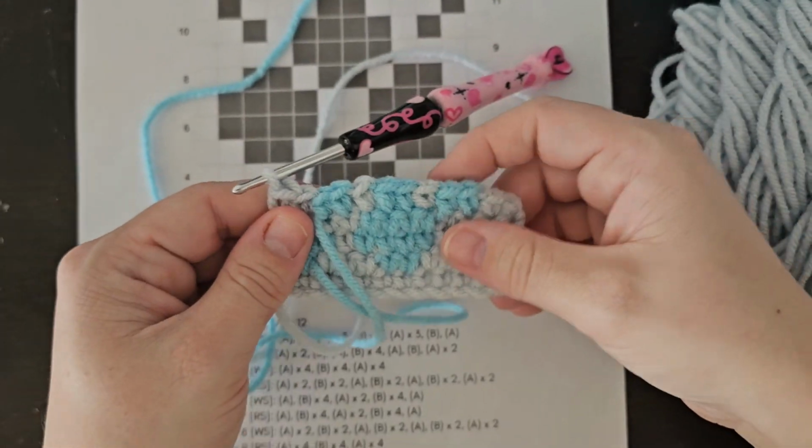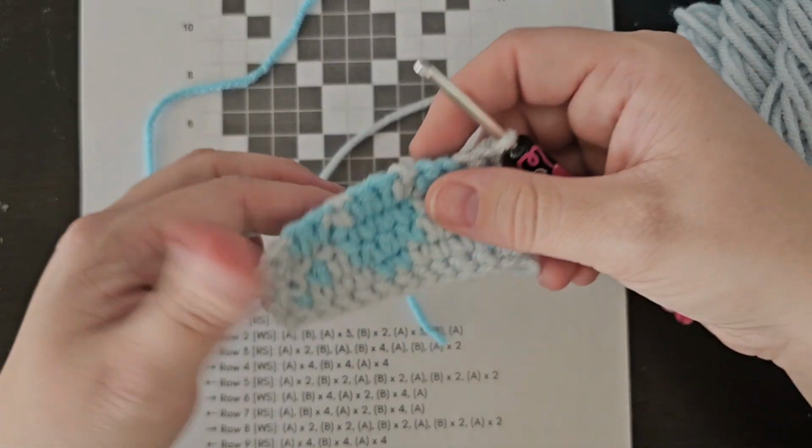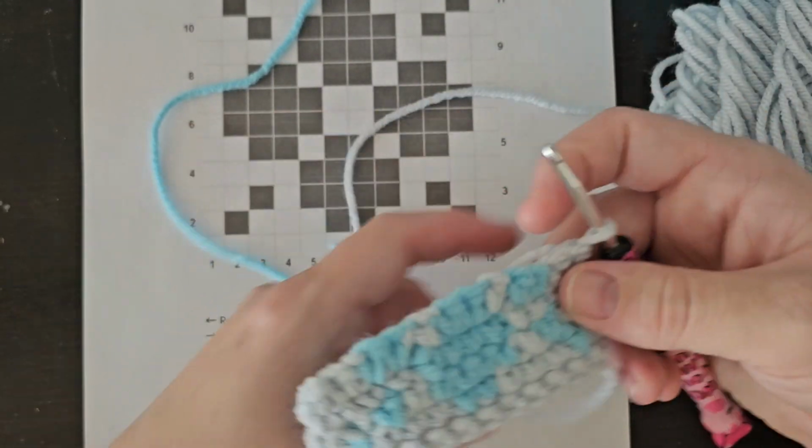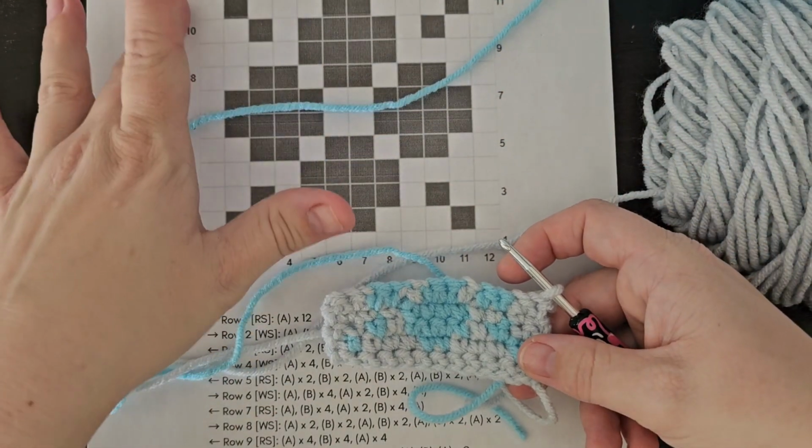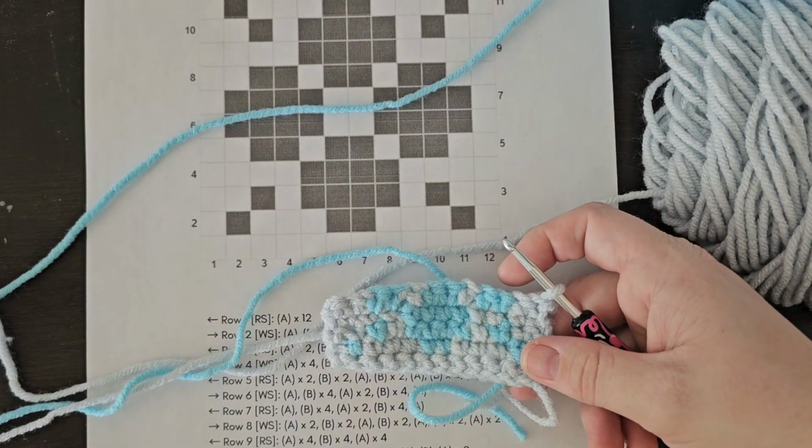Okay, so turn your work, and that's 5 rows. And then I'm going to go ahead and finish the entire rest of the graph and show you what it looks like at the end.